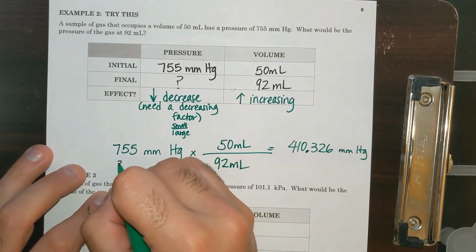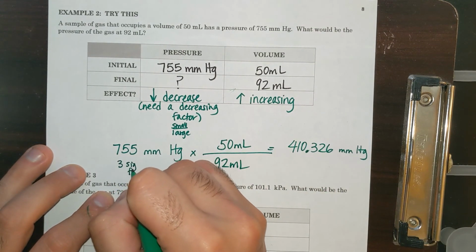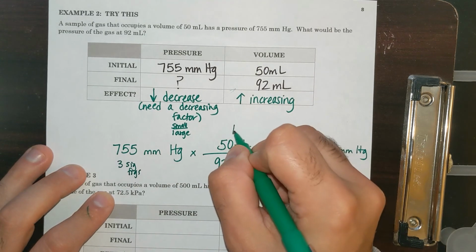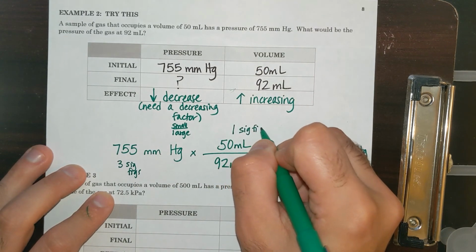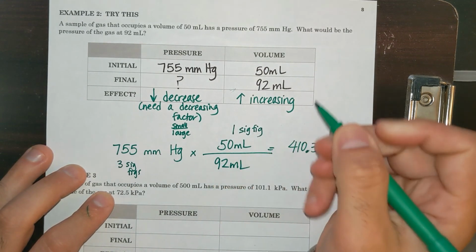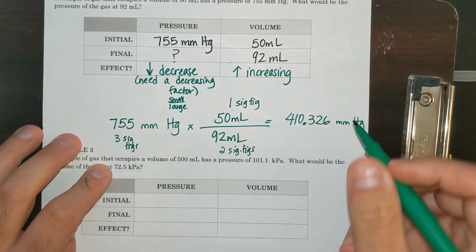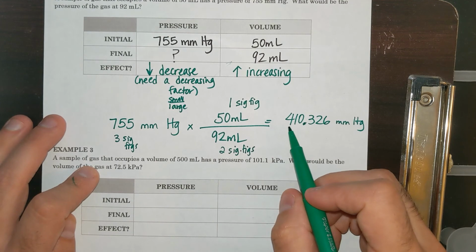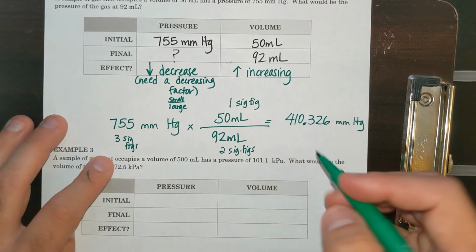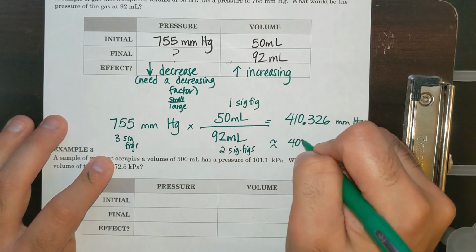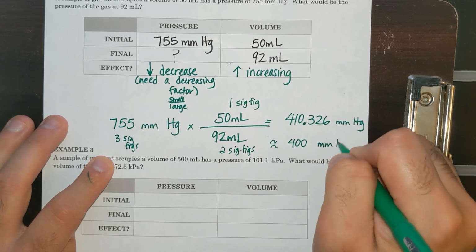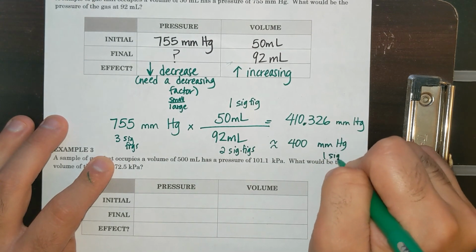Now for sig figs, this is 3 sig figs. This is 1 sig fig. That 0 is not significant without a decimal point, and this is 2 sig figs. I need the least number of sig figs in my answer. If I want to round 410.326 to 1 sig fig, it's going to be about 400 millimeters of mercury with 1 sig fig.